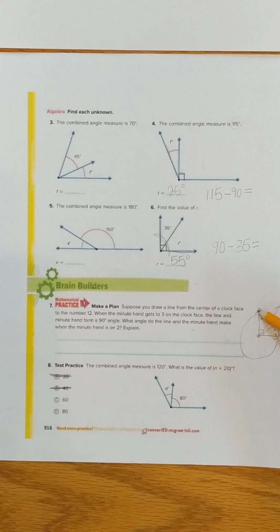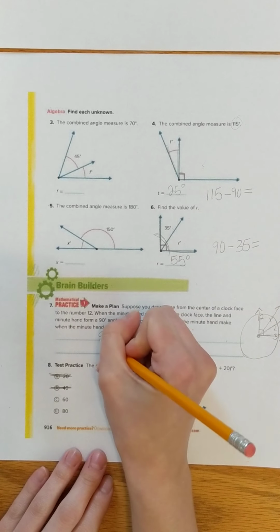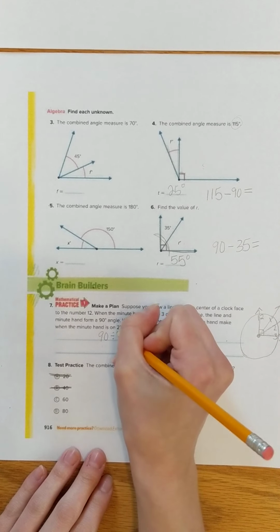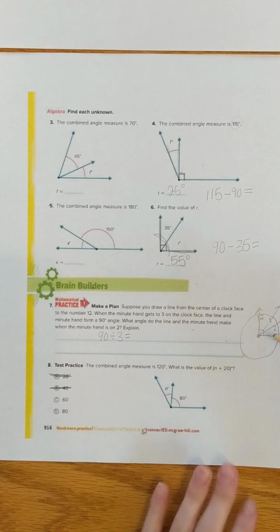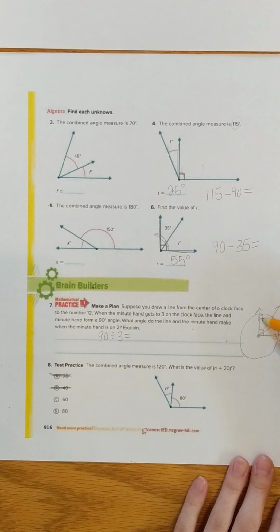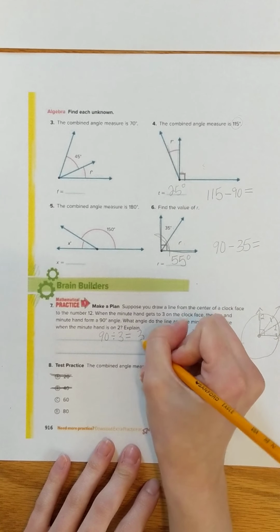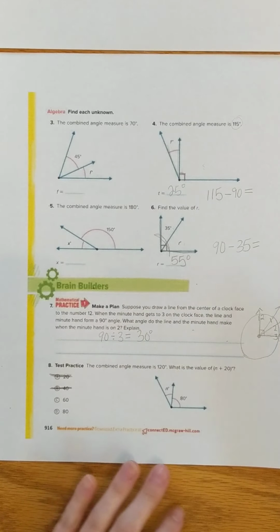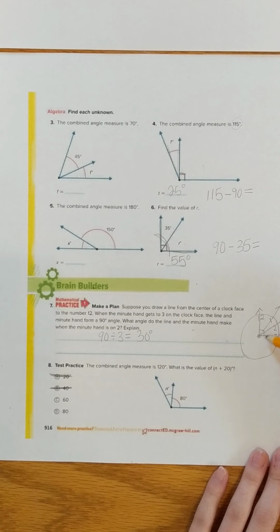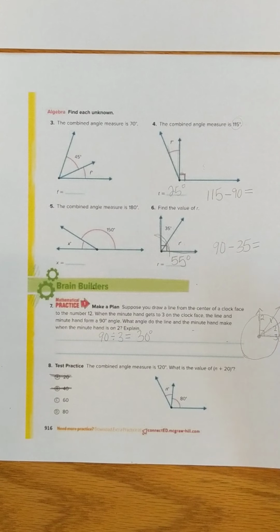So if this angle that we started with is 90 degrees, I can take that 90 degrees and divide it by 3. Now I do that because I want to know what these 3 equal measures are, okay? That's what I want to find out. So if I take 90 and I divide it by 3, I'm going to end up with 30. And I'm going to put a degree mark there, because we're still talking about angles and degrees. So each one of these little sections is 30 degrees.